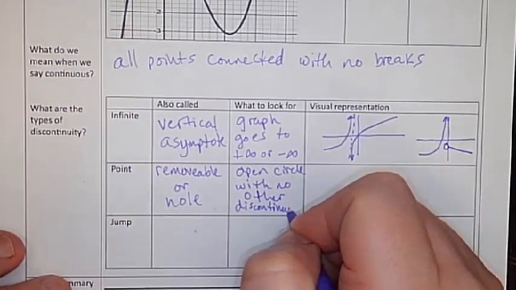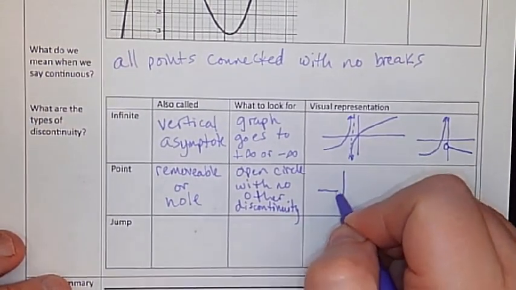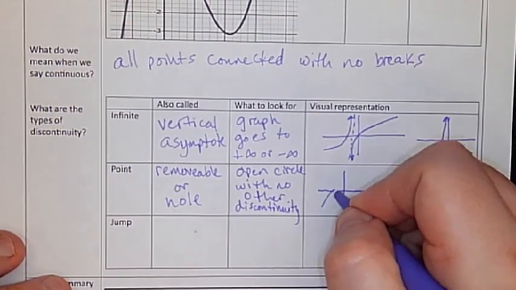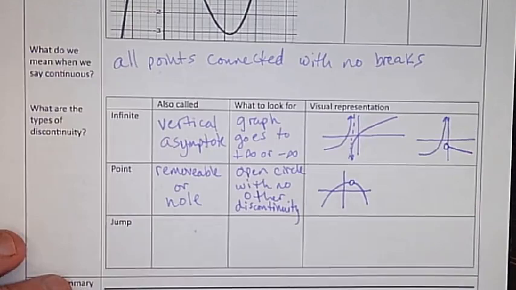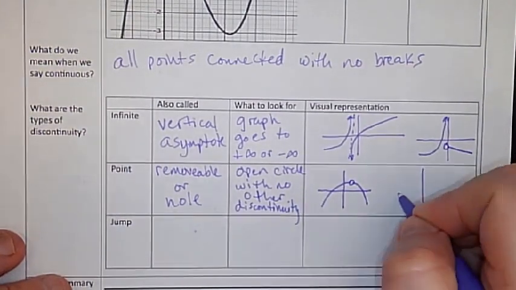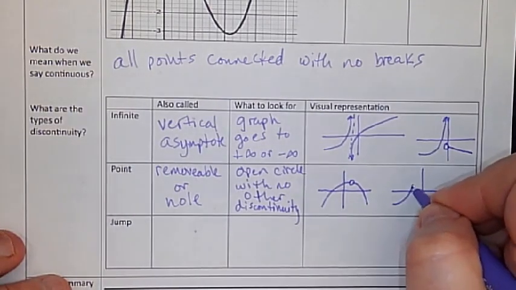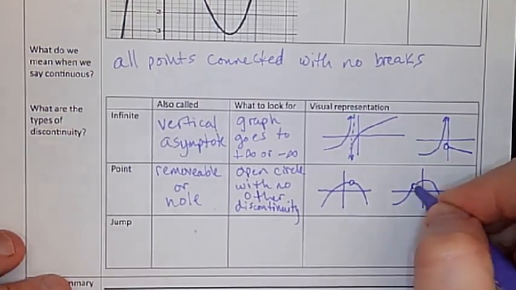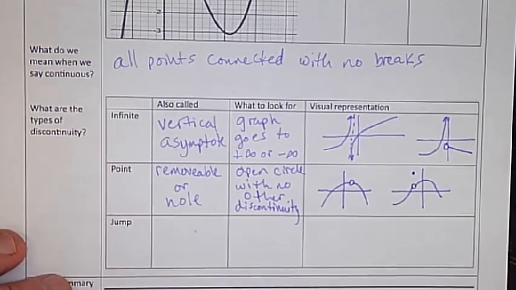We can see this represented in a couple different ways. We might have a function that comes up here, and then there's an open circle, and then it continues. So this is just a hole. Or we might see something kind of similar where there's a hole, and then the graph continues, but there is also a point where that function is defined. Both of these represent point discontinuity because there is an open circle with no other types of discontinuity.